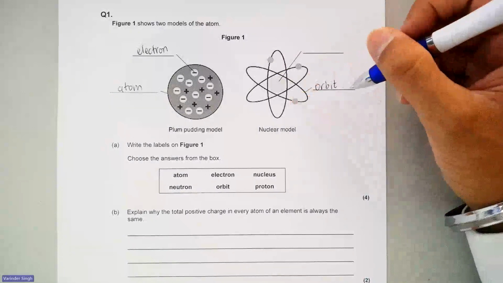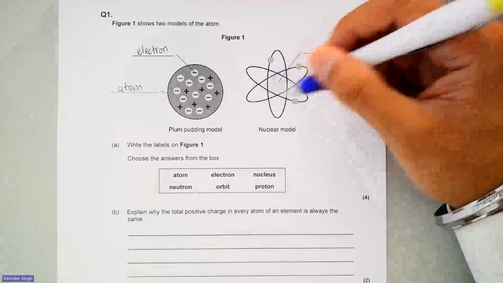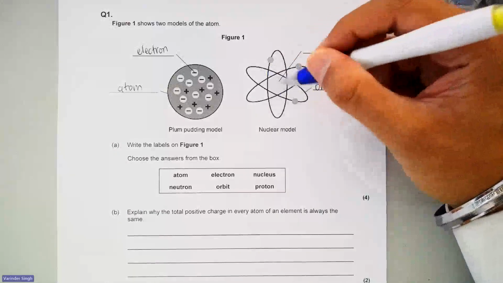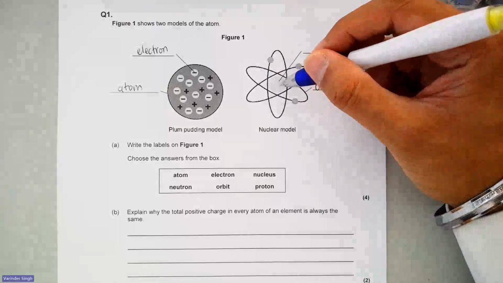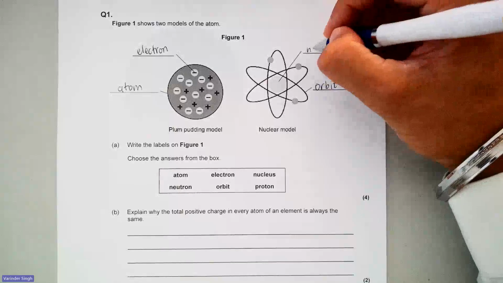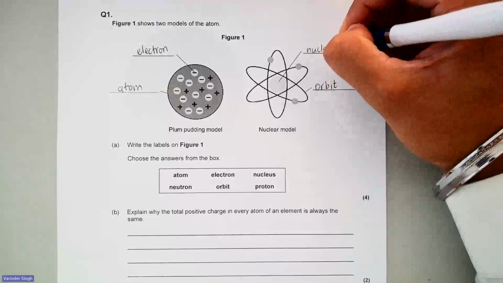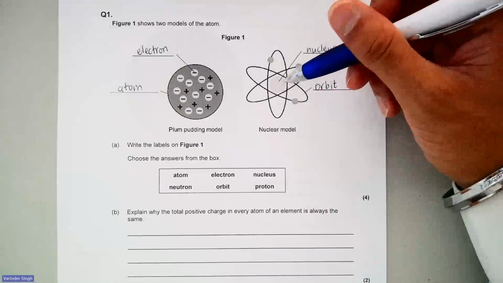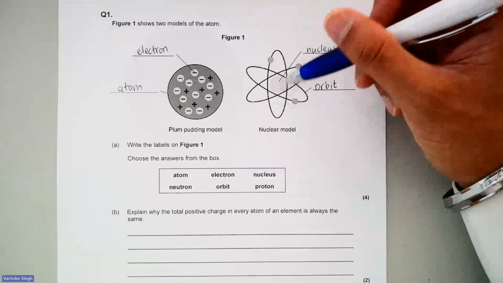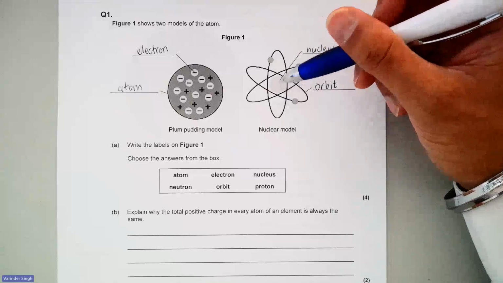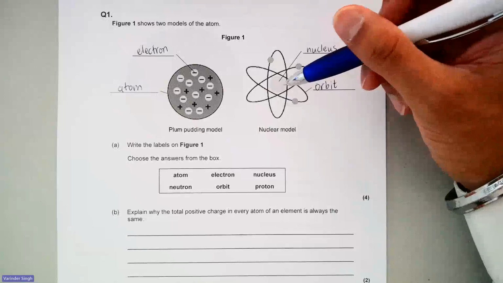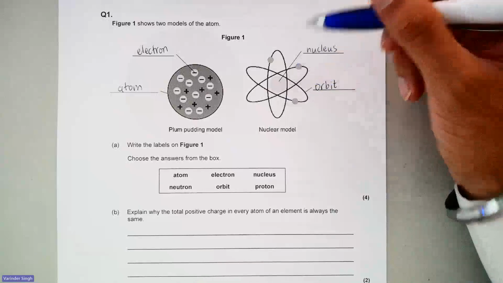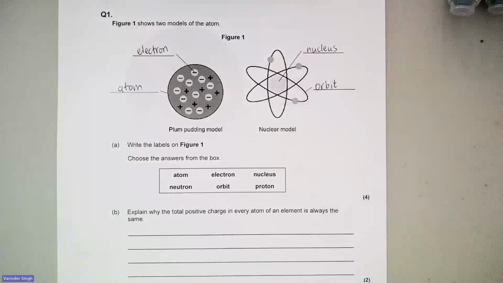This was proposed by Niels Bohr, that the electrons are circling the center of the atom, which is referred to as the nucleus. But even at this point, Niels Bohr had no idea what was within the nucleus, which we obviously now know are the protons and the neutrons. Okay, so that concludes part A.